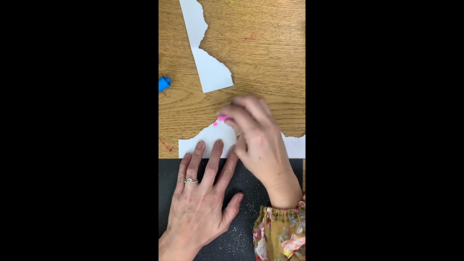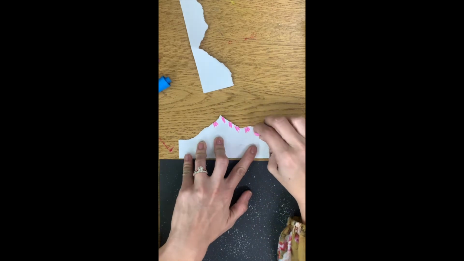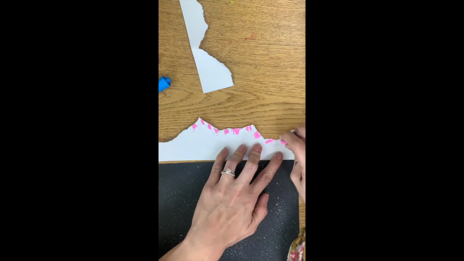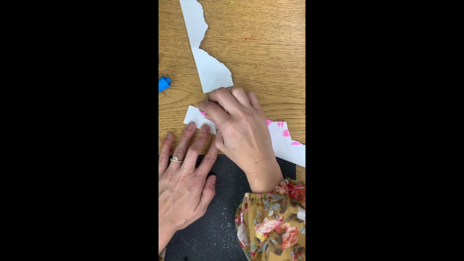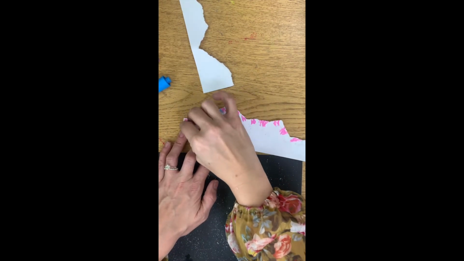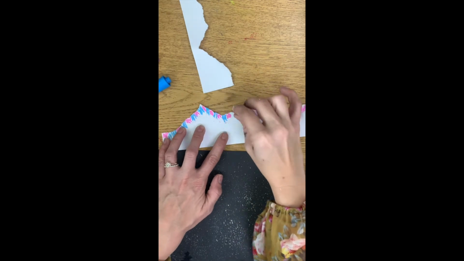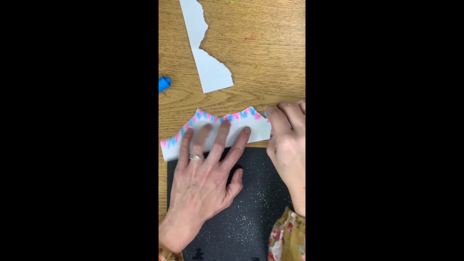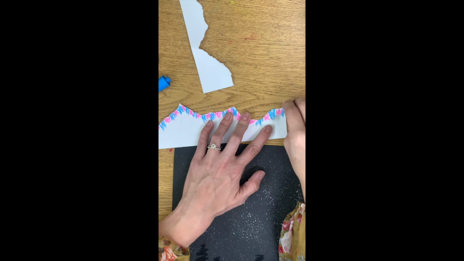I am going to be making a pattern. So I will take the first chalk pastel and draw little marks going across the page with a space in between. Then I will fill in that space with another color. So in the end, I will have stripes of blue and pink, or whatever color you choose.